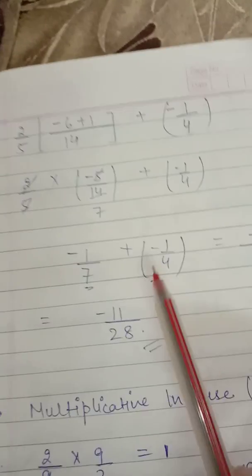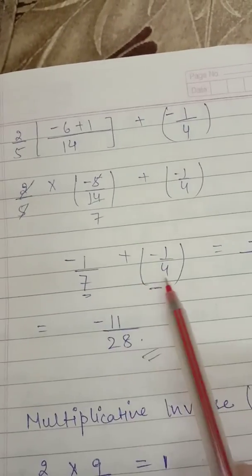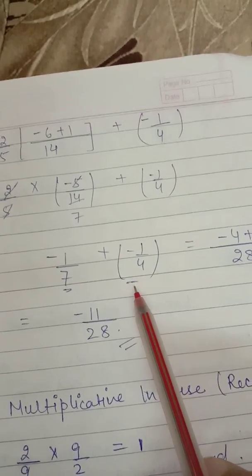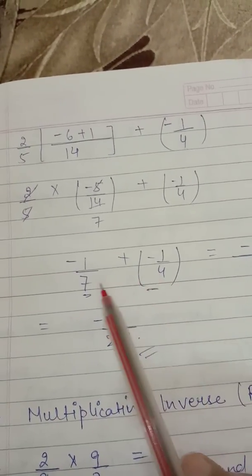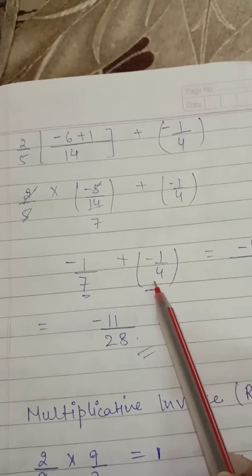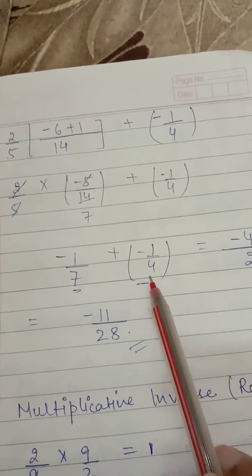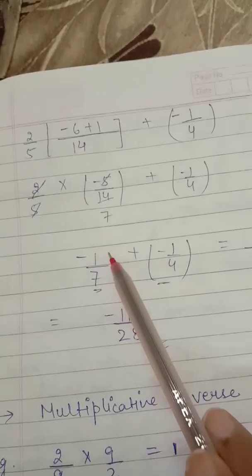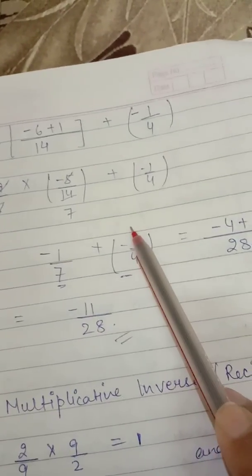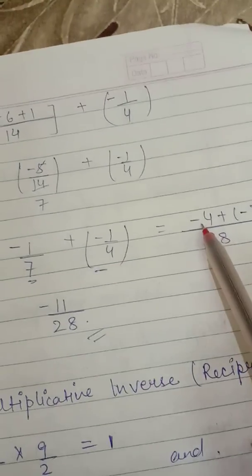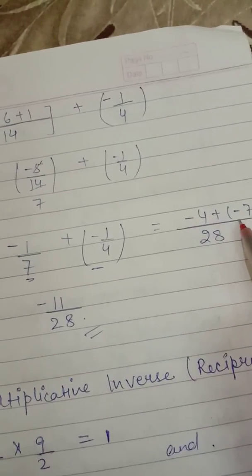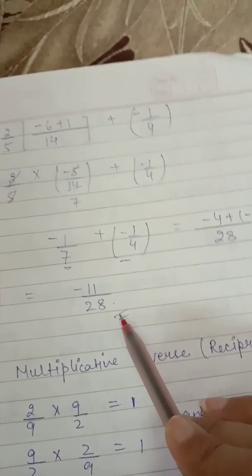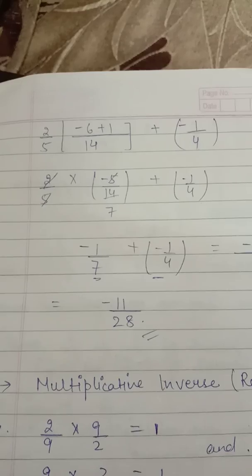Now it is the case where your denominators are different, so you will try to make their denominators same. So for that you will take the LCM of 7 and 4. When you take the LCM of 7 and 4, you will get 28. Now you will multiply here by 4 and here by 7. So you will get minus 4 plus minus 7 upon 28. So in the answer you will get minus 11 by 28.